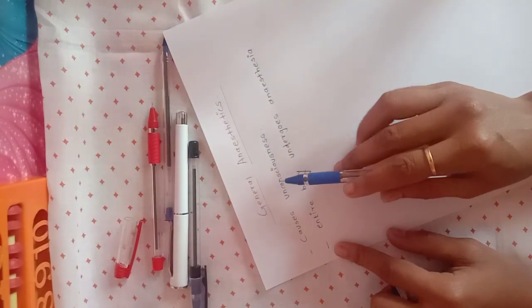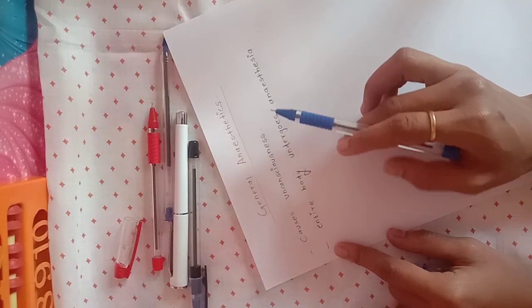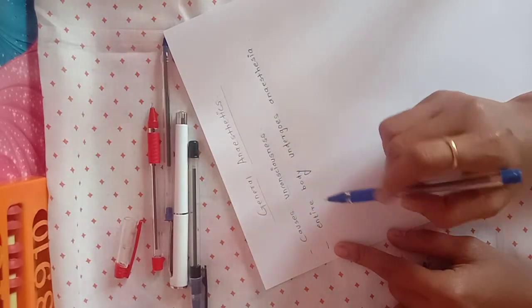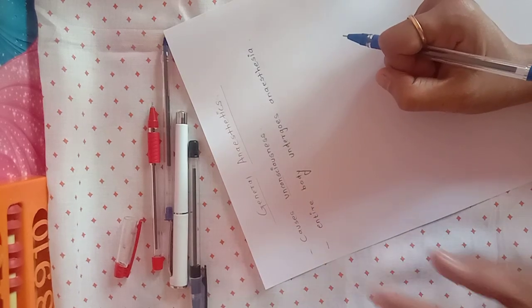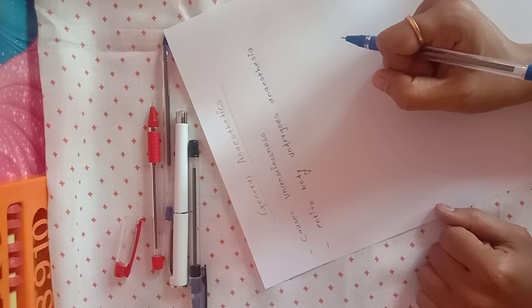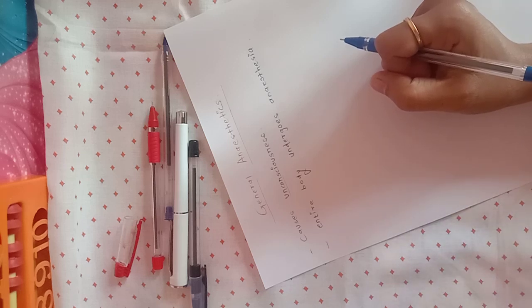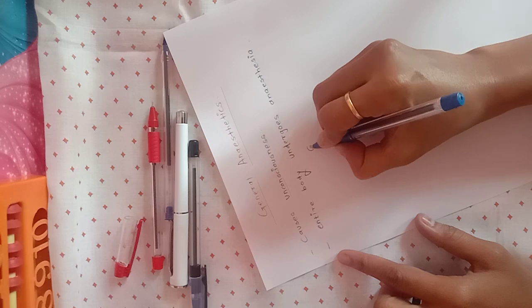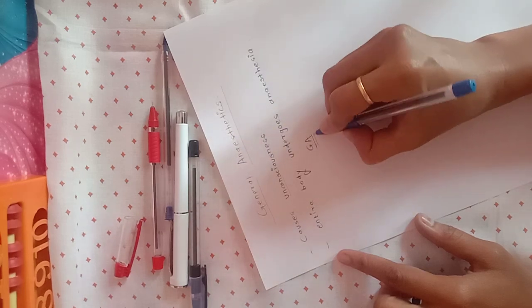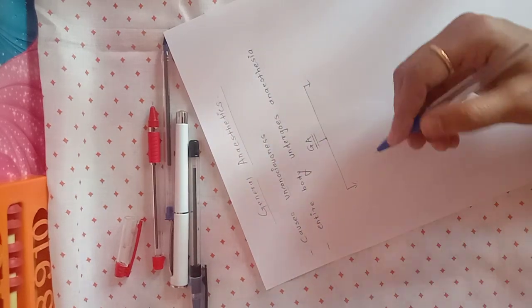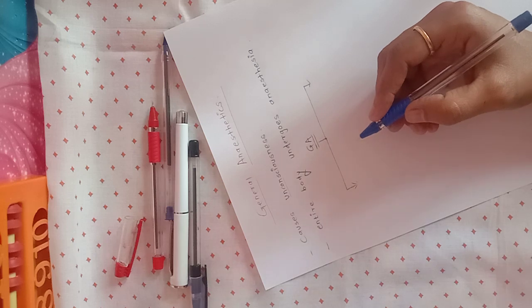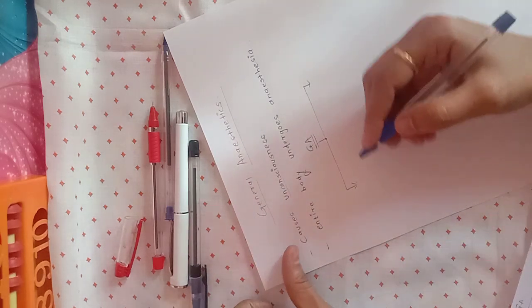So what is meant by general anesthetic? General anesthetic drugs cause unconsciousness, and when we have given general anesthetic, the entire body undergoes anesthesia, not only a specific part of the body. So there are two types of general anesthetic, or the classification of general anesthetic. General anesthetic is divided into mainly two parts. The first one is the intravenous general anesthetic, and the second one is the inhalation general anesthetic.